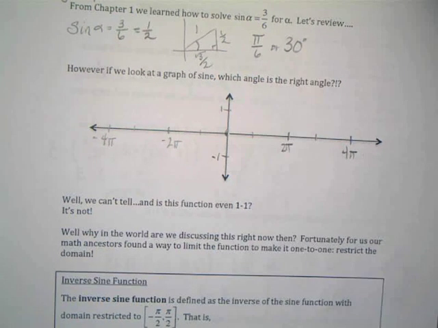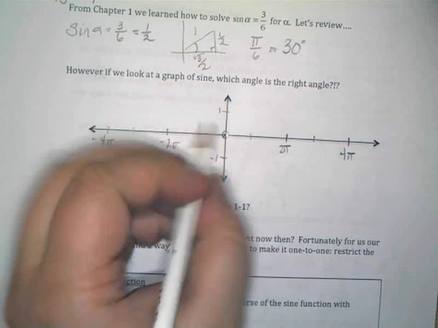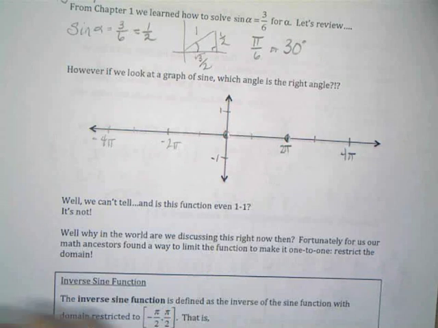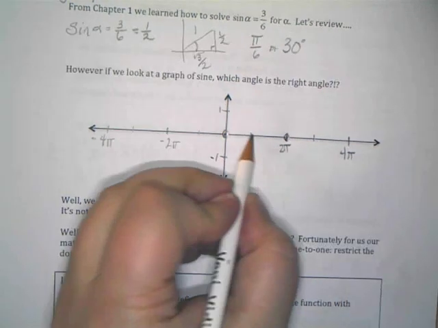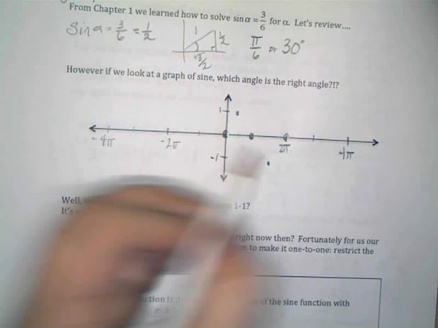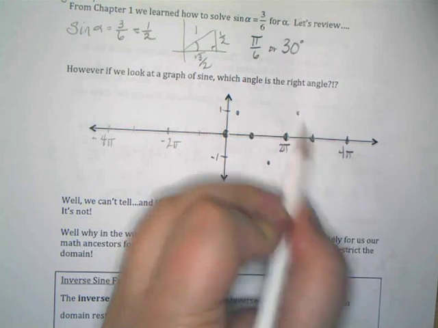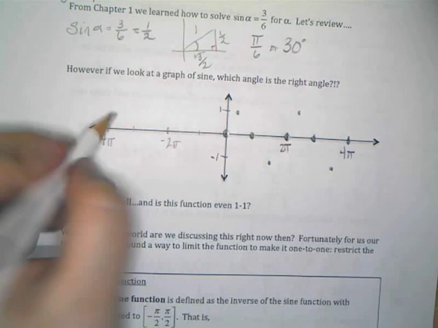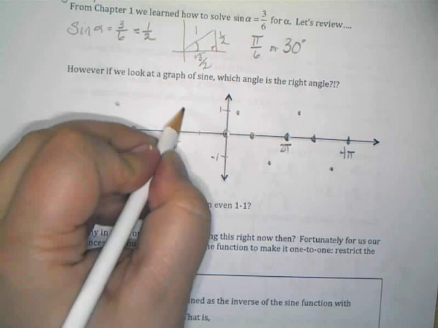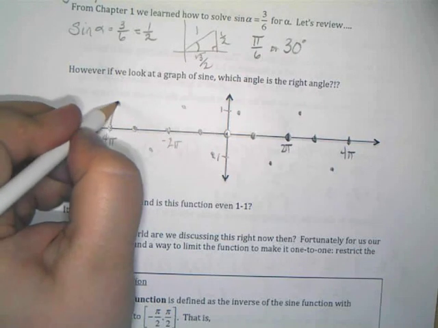Okay, so for the sine wave, we start here. And the period is 2 pi. And halfway in the middle, we're at 0. So that means this right here, and then we just keep filling it out. And we have our wave.